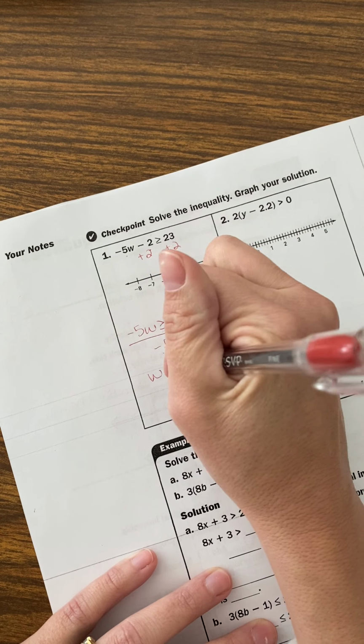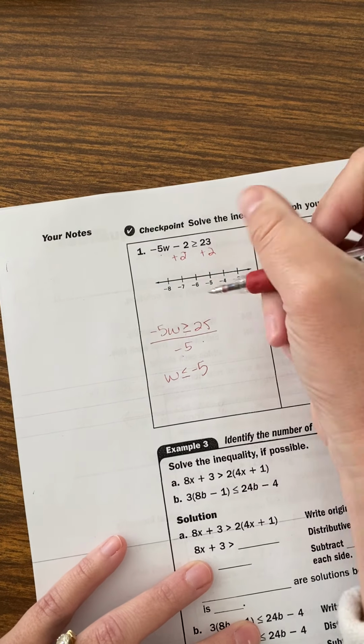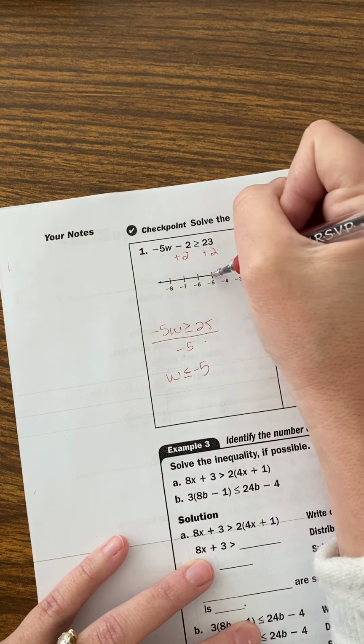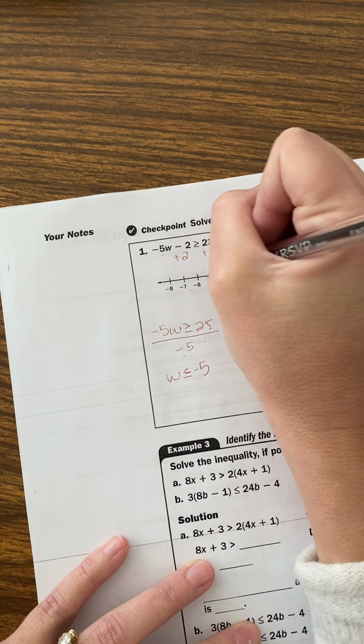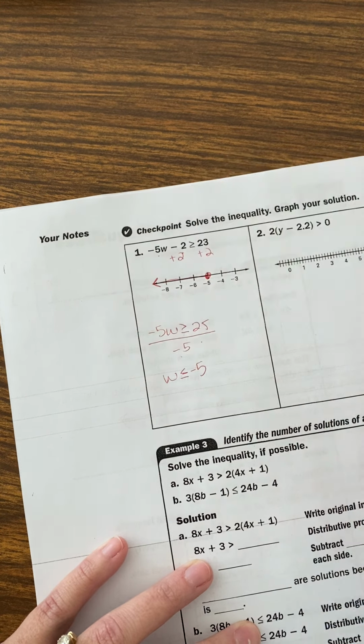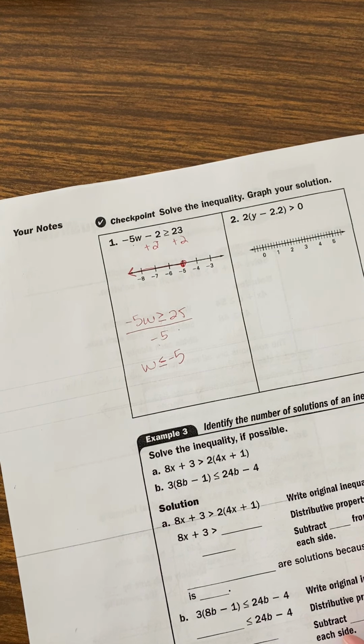25 divided by negative 5 gives me negative 5, and it's less than or equal to, so my circle is going to be closed. It's going to be all of those numbers. Okay?